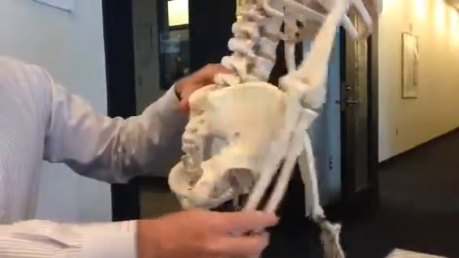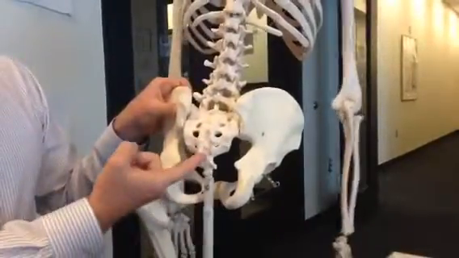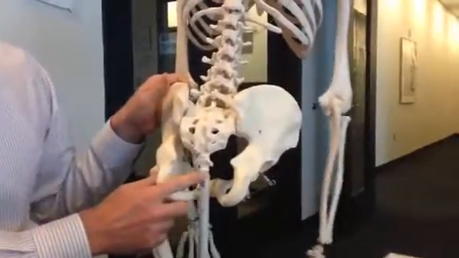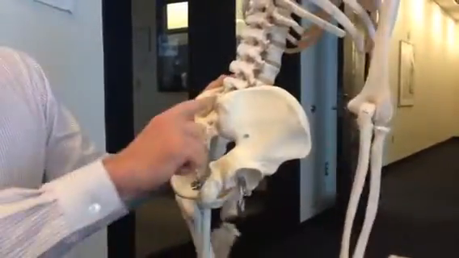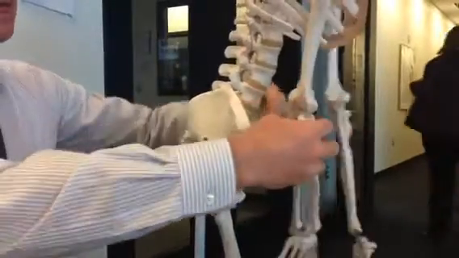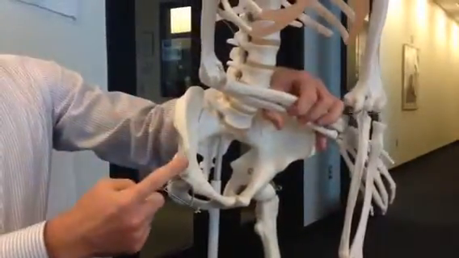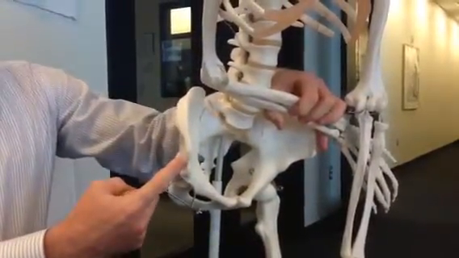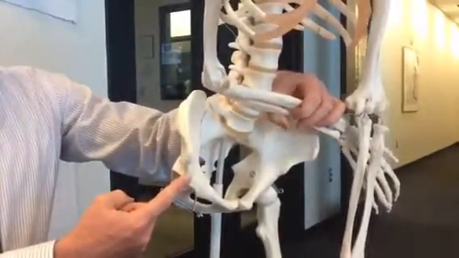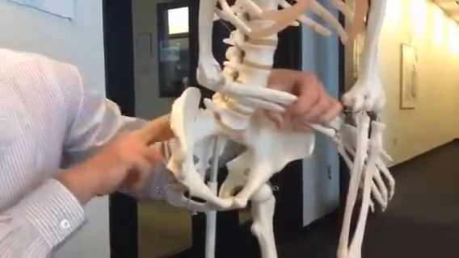Then we have the sacrum and the coccyx. So the sacrum is these 5 fused vertebrae right here, and the coccyx is your tailbone, the little end point here. The iliac crest is this whole portion of the ilium on the top here. And then you have the anterior superior iliac spine here, and the anterior inferior iliac spine below it here. You also have 2 posterior spines, the superior and inferior, that you all don't need to know.